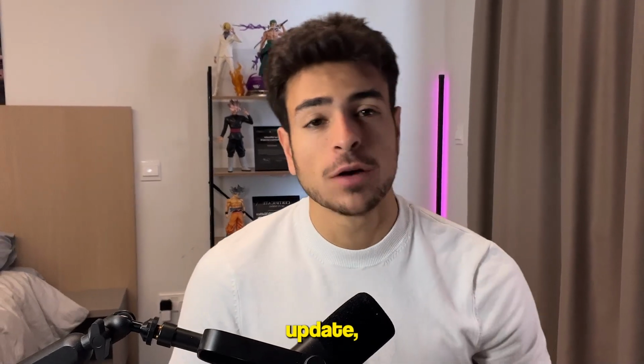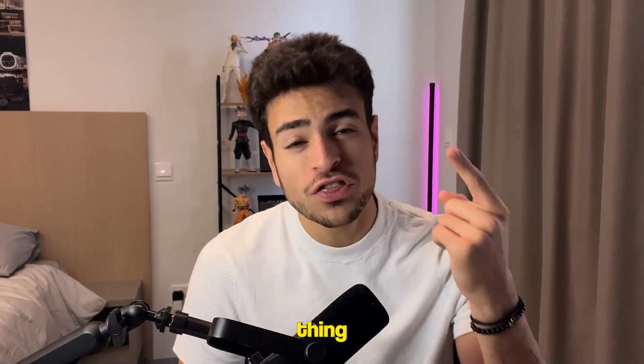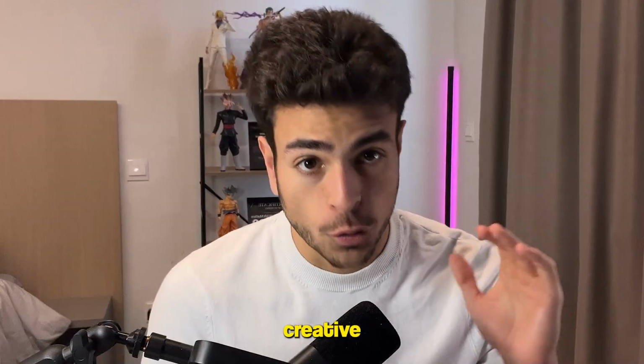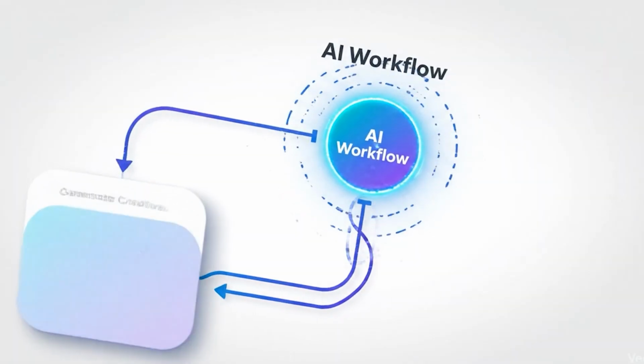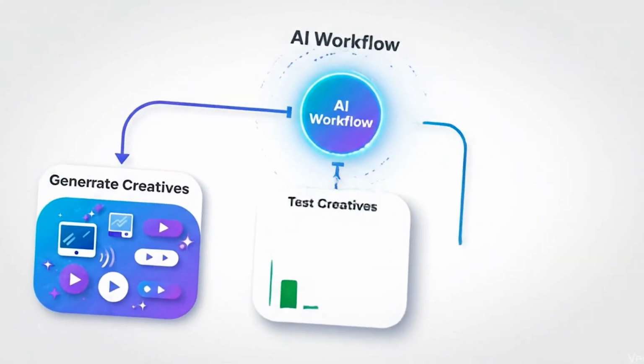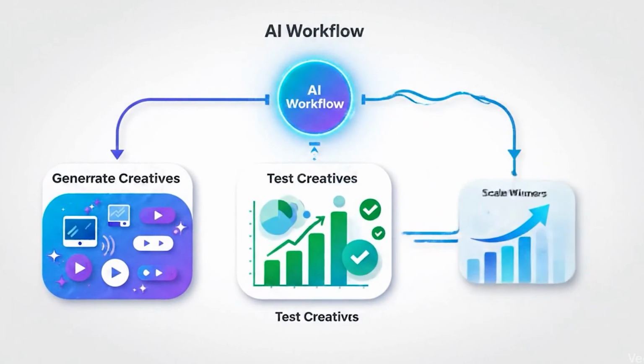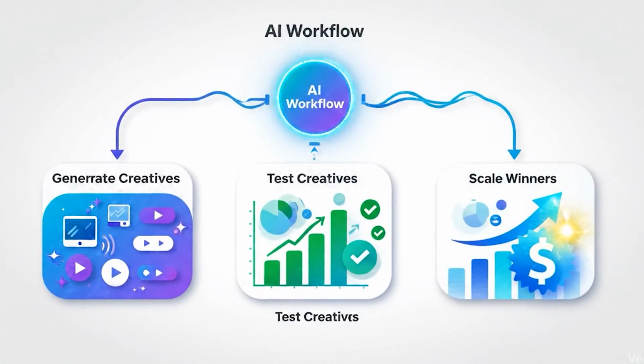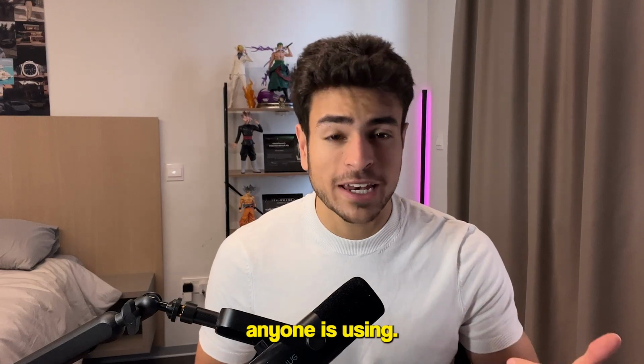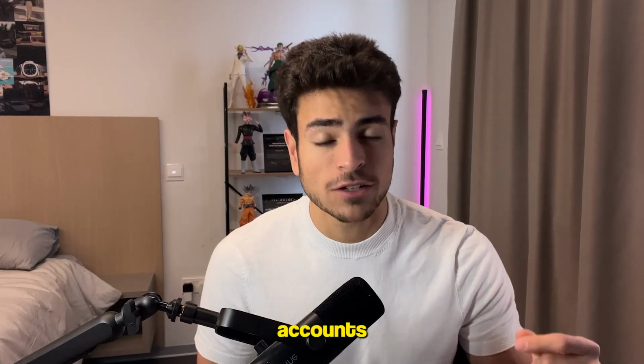Ever since the Andromeda update, Meta has been rewarding one thing more than anything else: your creative structure. And today I'm going to show you the exact AI-powered workflow we use to generate winning creatives, test them properly, and scale the ones that actually work. This is the creative loop that barely anyone is using, and this is why most ad accounts are dying right now.